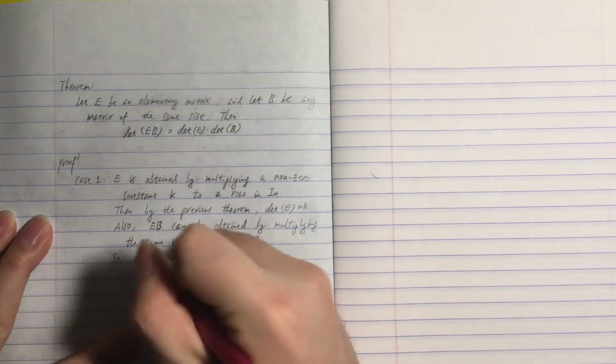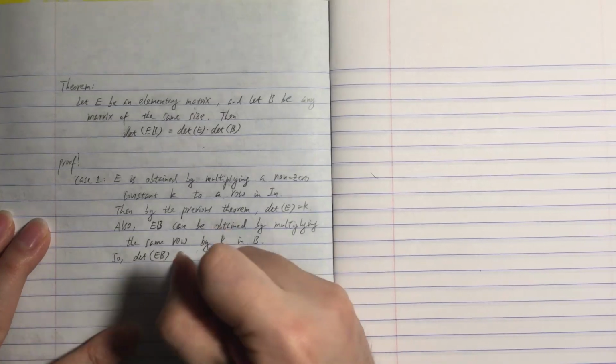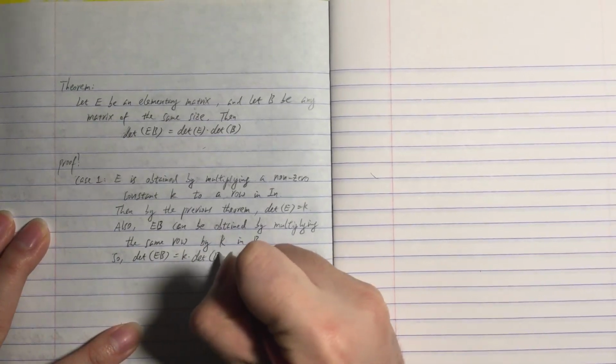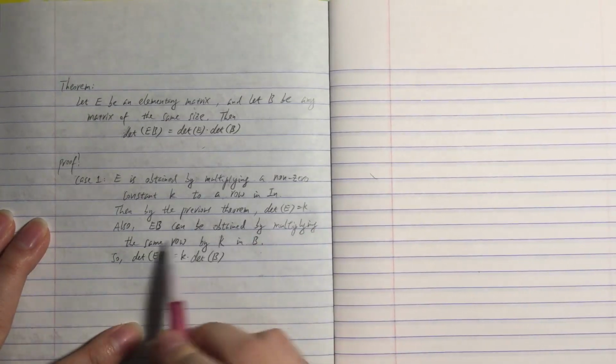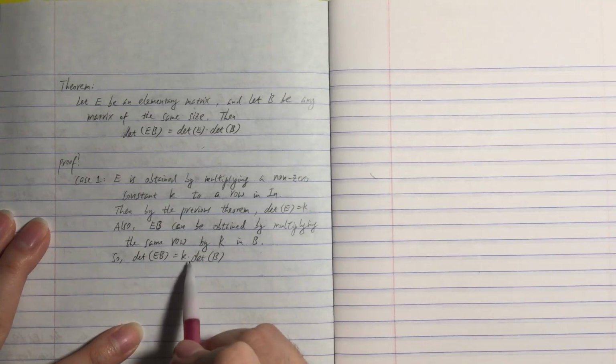So, determinant of EB, determinant of the new matrix, equal to k times determinant of the old matrix.